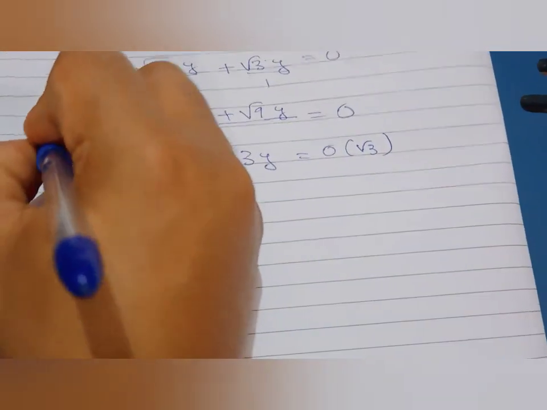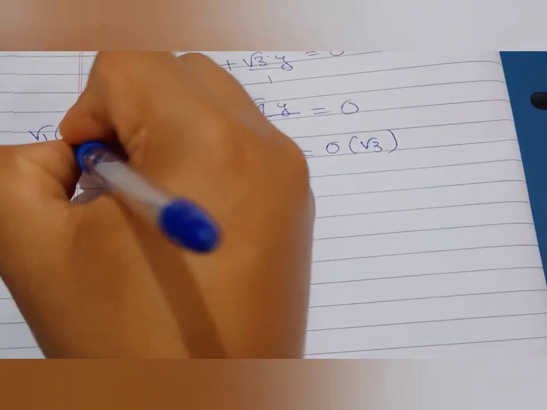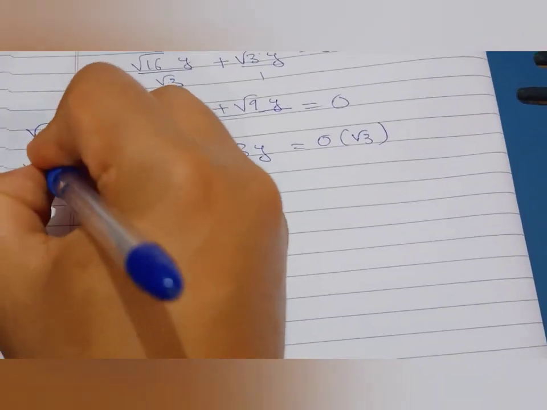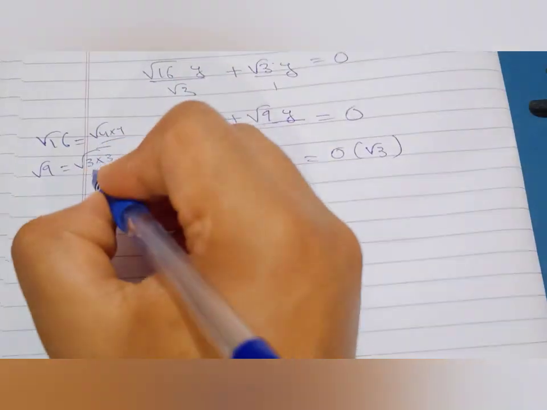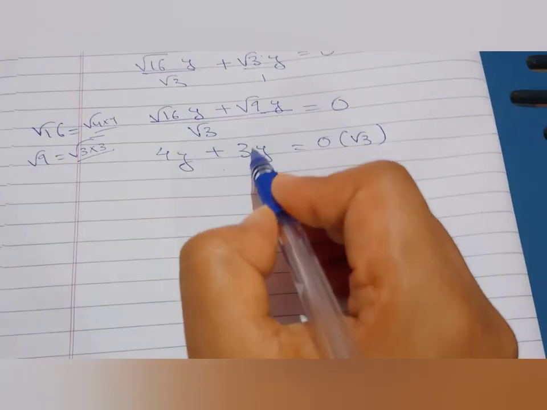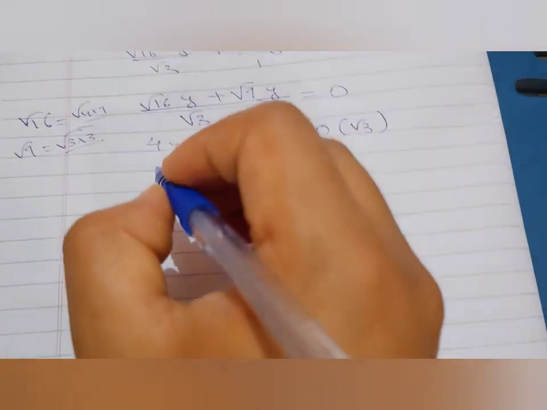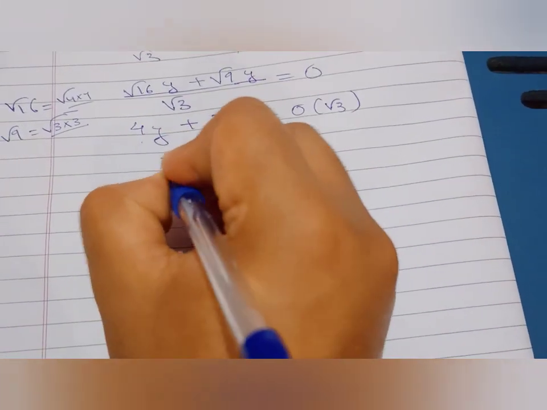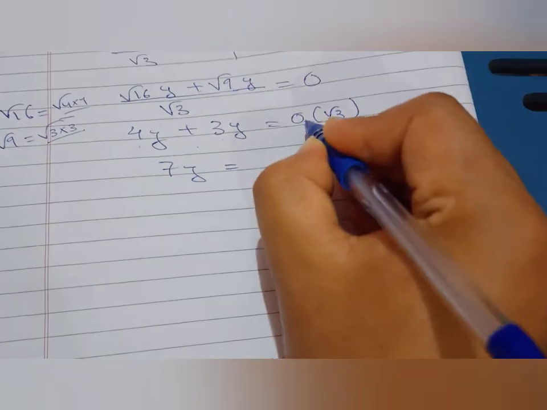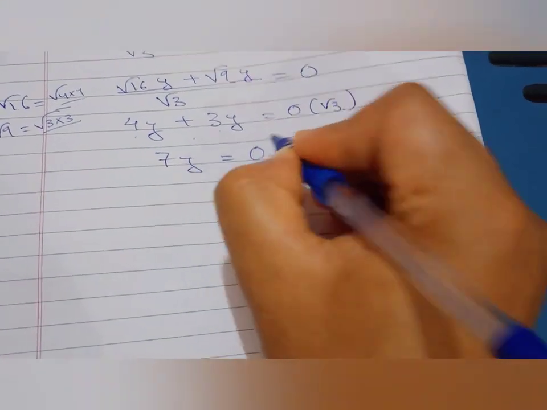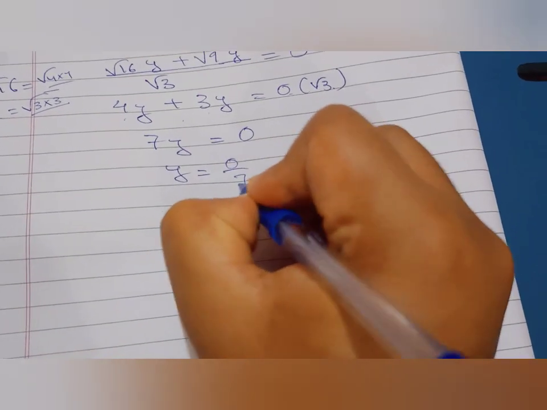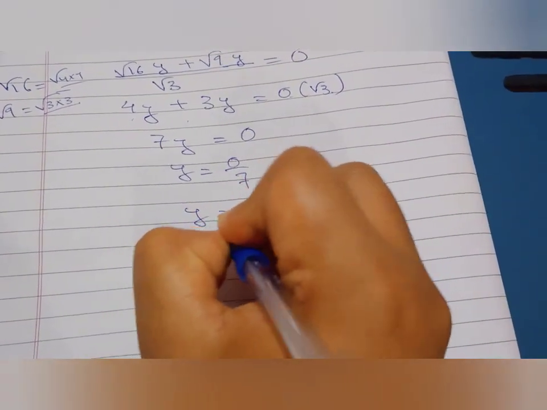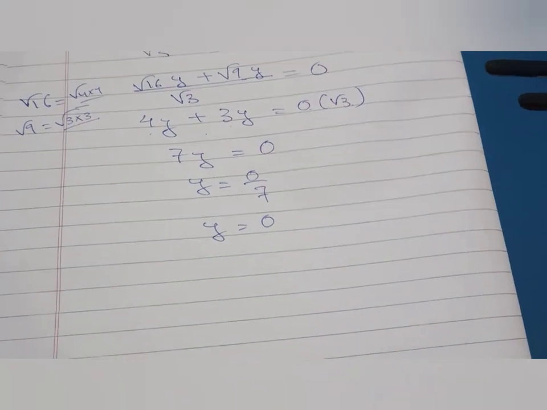Remember, root 16 is 4 into 4, that's why one 4 has been taken out, and similarly root 9 is 3 into 3 inside the square root. So from a pair of 3 inside the square root, we have taken one 3 out. So next we'll have 4y plus 3y giving us 7y equals 0 into root 3, which will be 0. So y equals finally 0 by 7. So we'll get y equals 0.